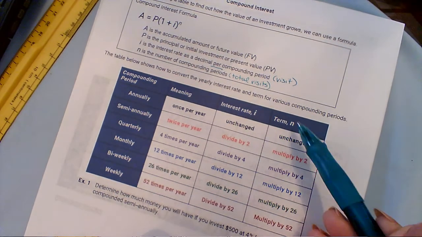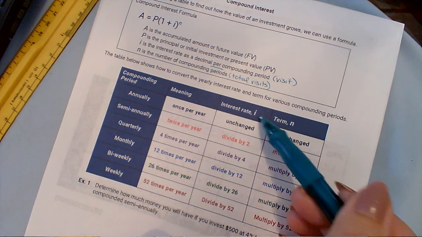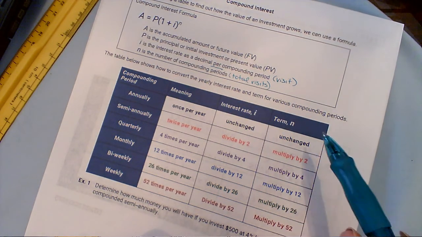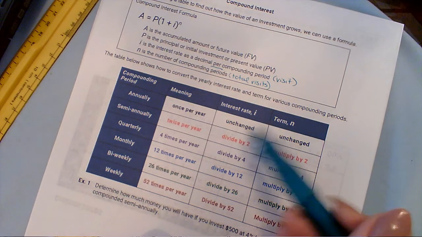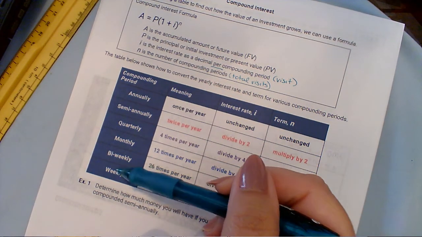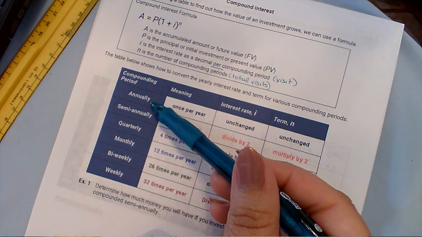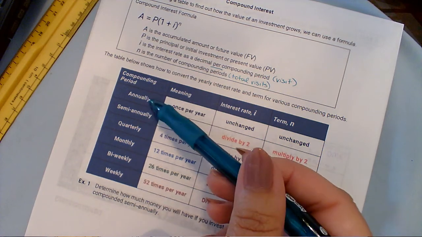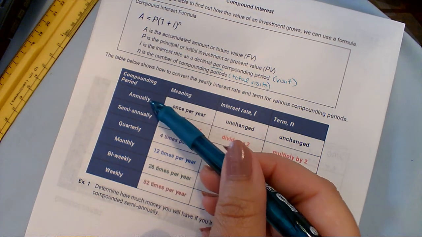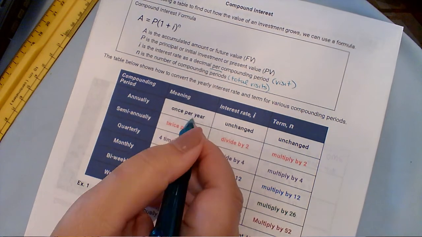So we have little i and we have little n. These are based per visit. So i and n always have to be calculated. How much do you get on each visit? And that's going to depend on the question as to how it was broken down. These are the common ways that you can get compounded interest. So annually means 1 visit a year, right? Once per year.